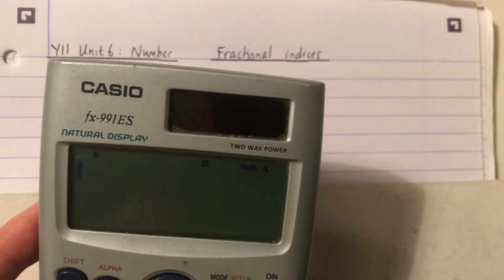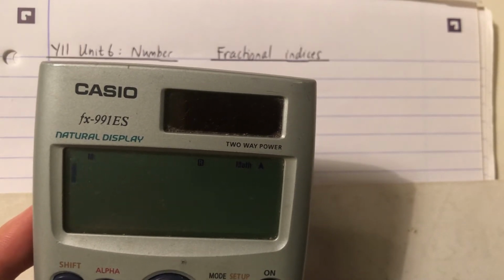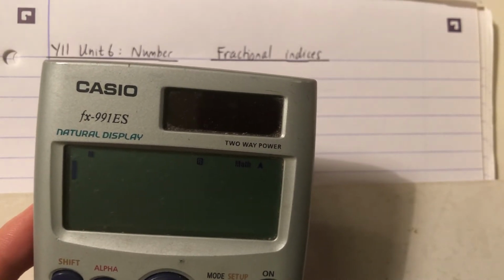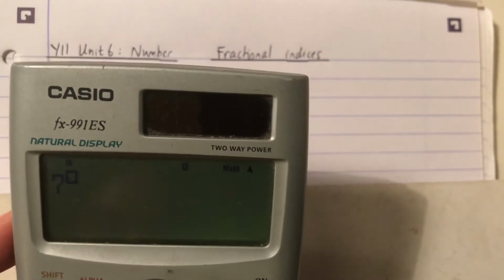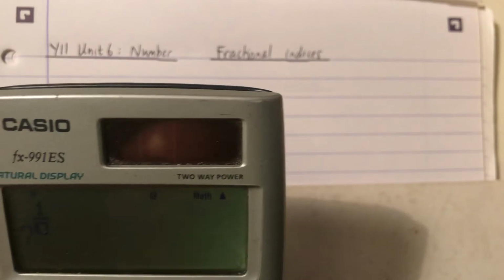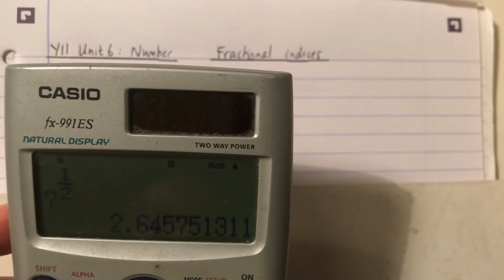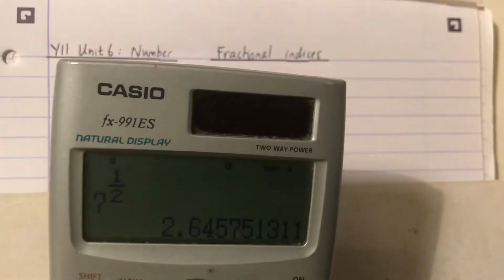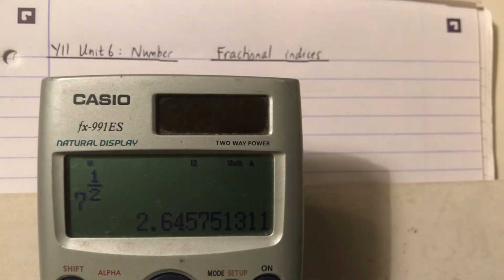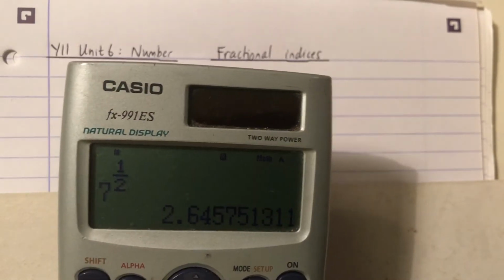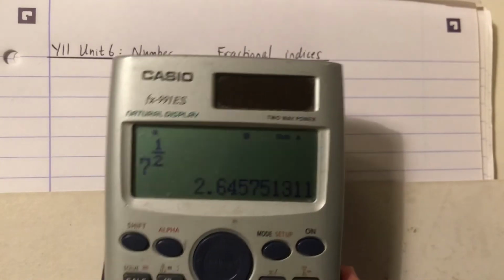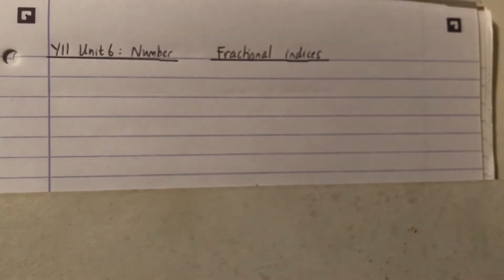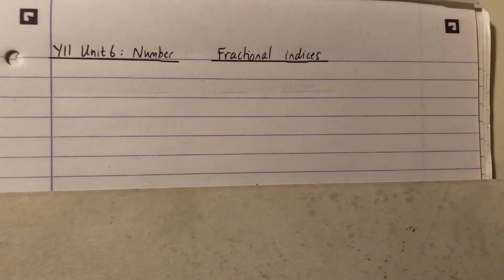And if I pick a number, particularly a prime number, it'll kind of give it away. So let's pick 7 and raise it to the power of a half. It doesn't give it away, actually. It doesn't give you the root. Your calculator, if you've got a newer calculator, might give it to you as the square root of 7, which means raising something to the power of a half actually produces a square root.